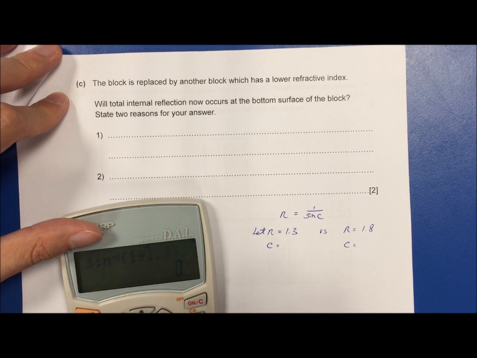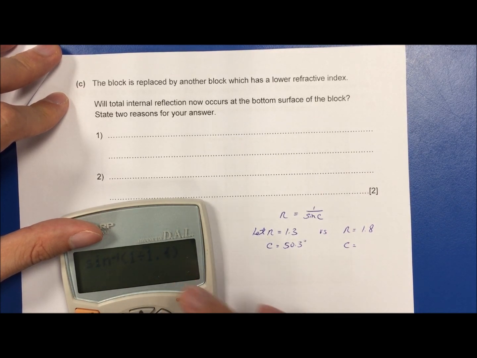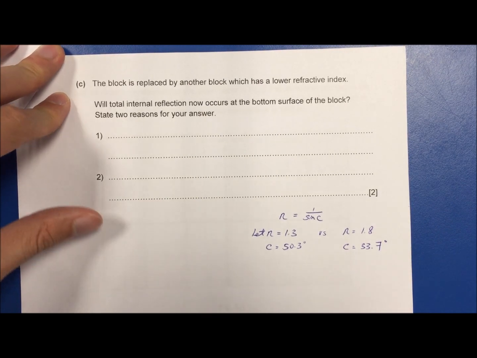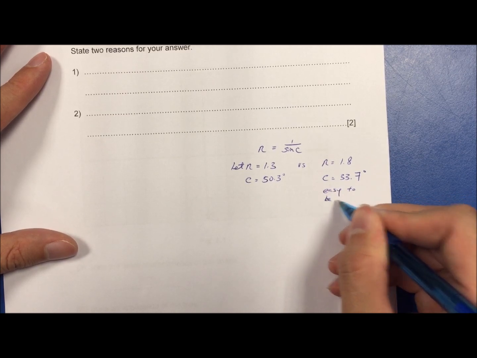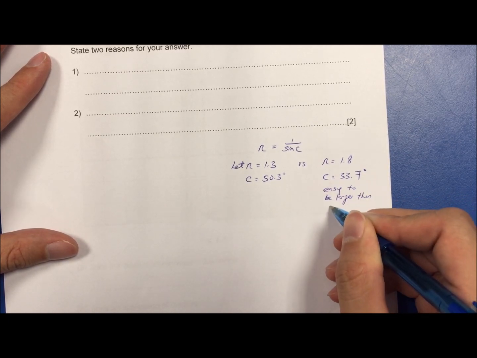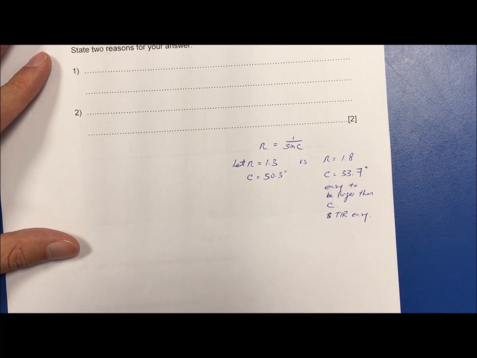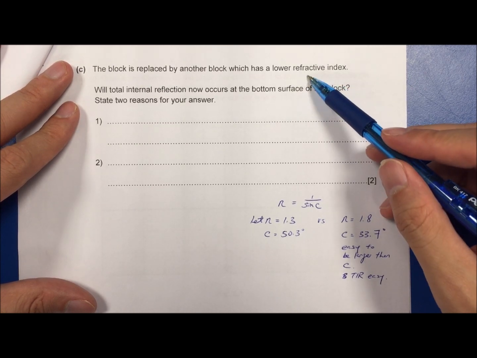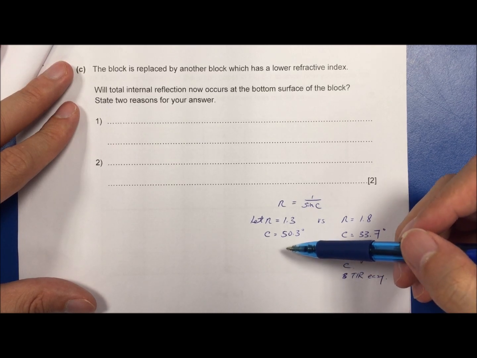1 divided by 1.3, you will have a critical angle of 50.3. And the other, a critical angle of 33.7. So as you can see, this one, it is very easy to be larger than your critical angle. So it means that TIR very easily occurs. Fine? So have this understanding. Now if you lower the refractive index, your critical angle becomes larger, your TIR will happen more difficultly.